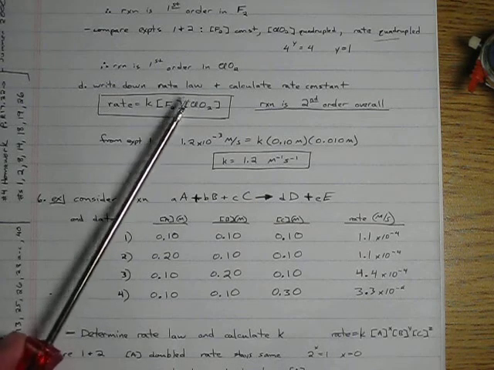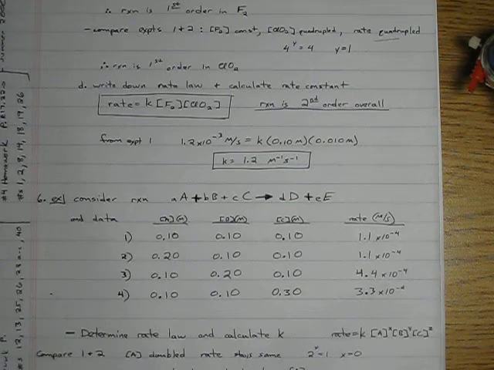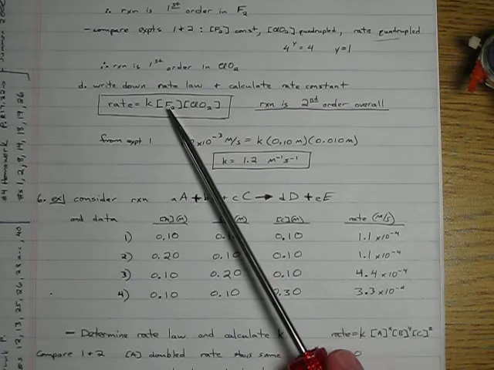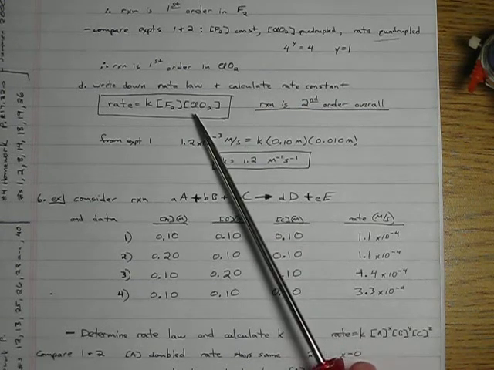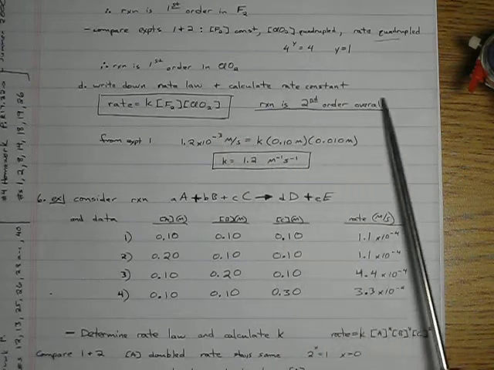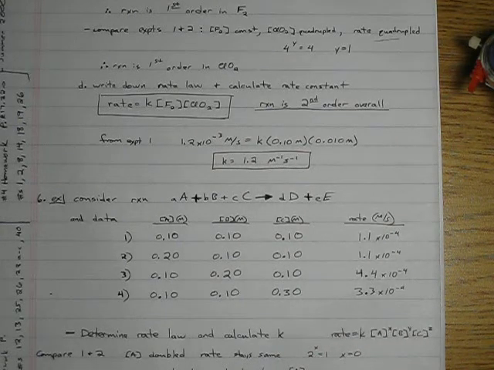If there's a 1 for X and a 1 for Y, we do not write it in. It's just by convention. All right, but note our reaction is first order in F2, first order in ClO2, X plus Y, 1 plus 1 is 2. So overall, our reaction is second order. This would be a second order reaction.